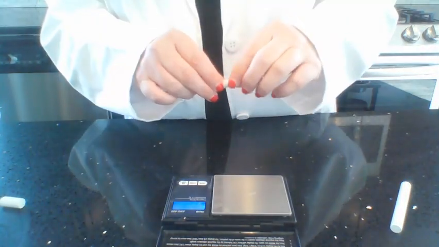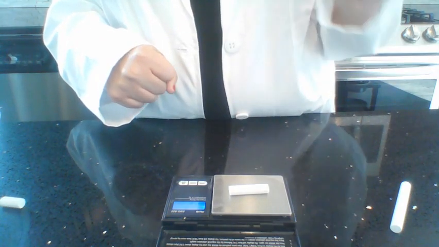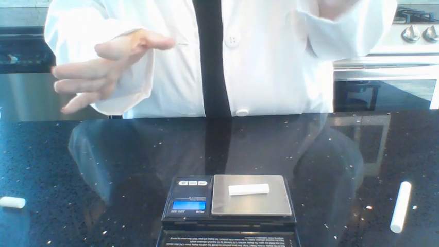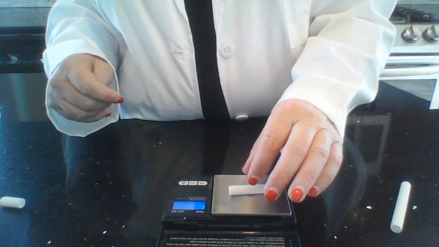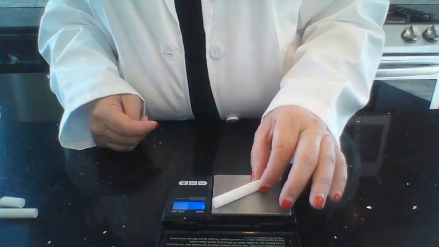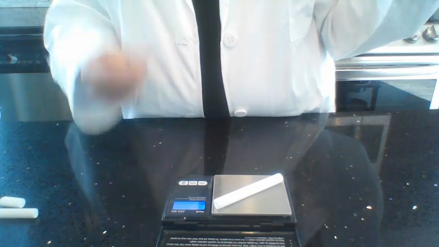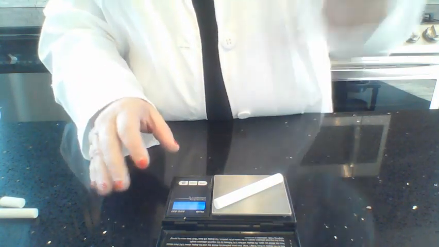Our medium chalk is 3.1 grams, and it's about 2 milliliters, or 2 centimeters cubed. And then last but not least, we have our big chalk, and our big chalk is coming in at 10.8 grams, and it had a volume of 7 cubic centimeters. Okay.